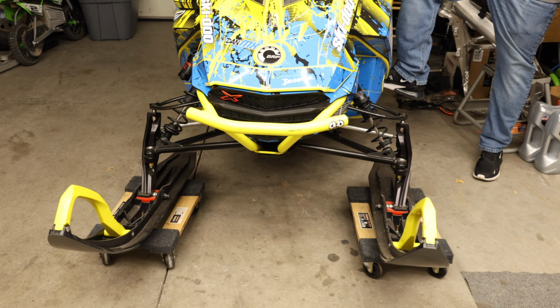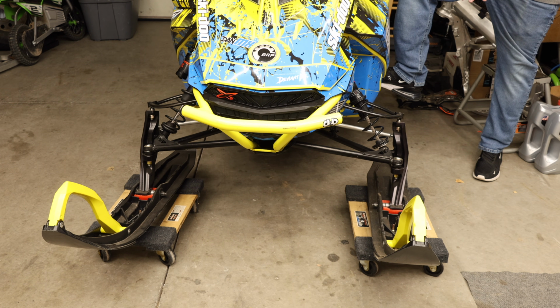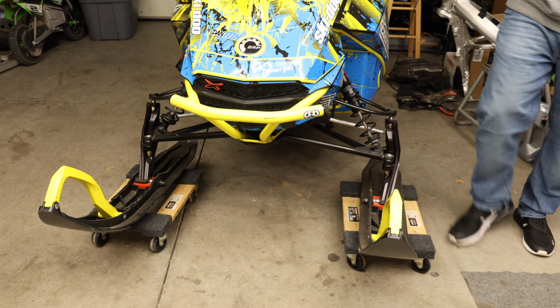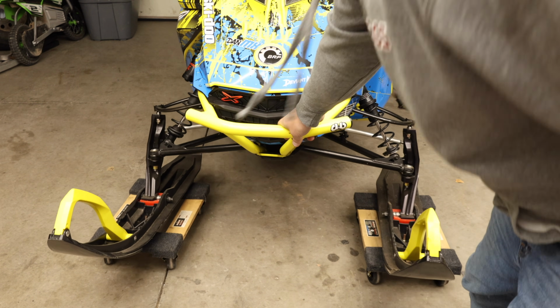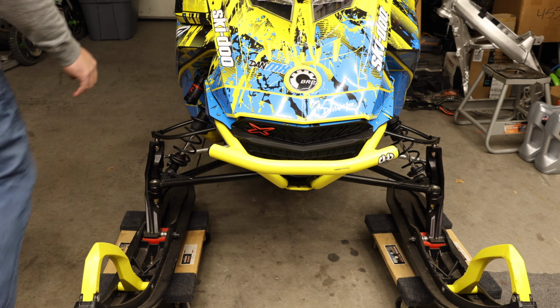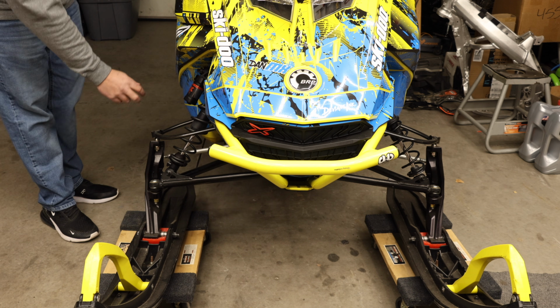And I can feel that it doesn't take me near as much pressure on this left side to collapse the suspension. Now, if I were to disconnect the sway bar, it would be even worse. Okay, now what I actually just did was disconnect the sway bar. I want to show you guys the difference, okay?